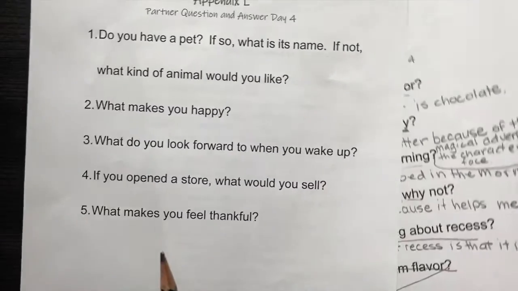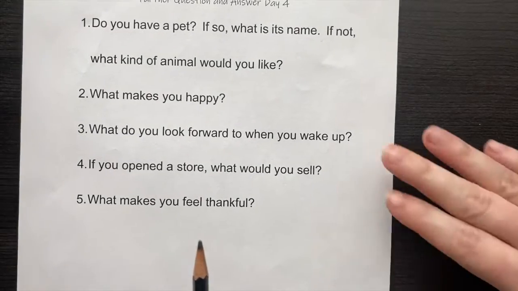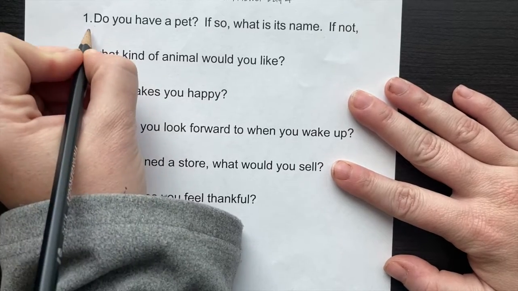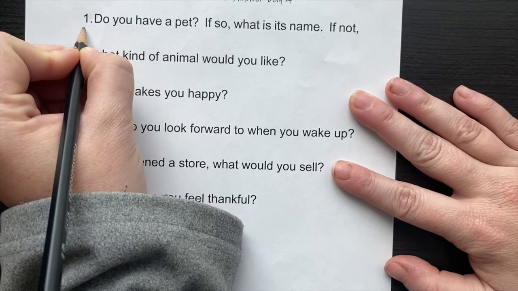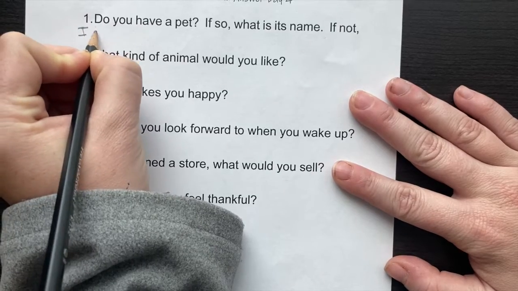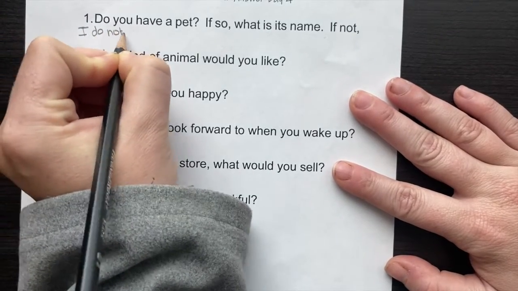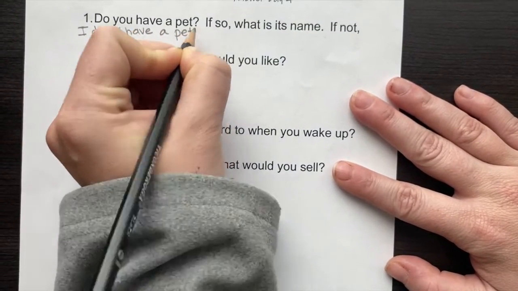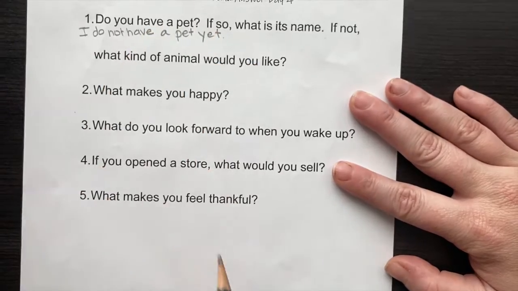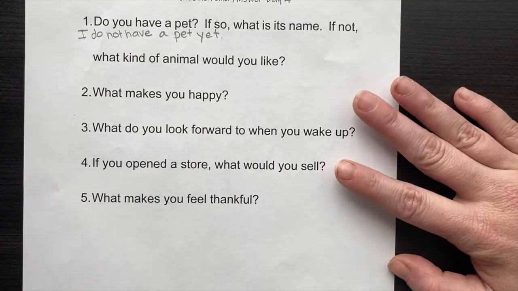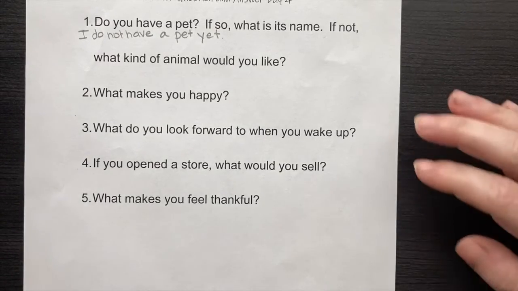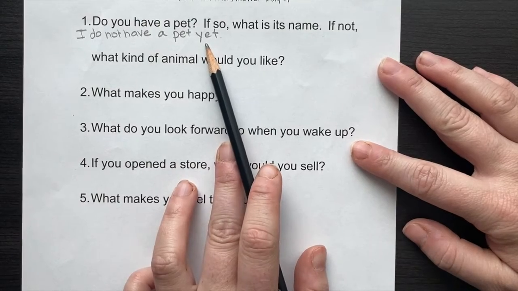So let's practice one more page, because this one makes me excited. So, do you have a pet? I do not have a pet yet. Because people in my class, so in my son's class, have heard that I'm getting a new kitten next weekend. So I don't have a pet yet because that will be my first one.